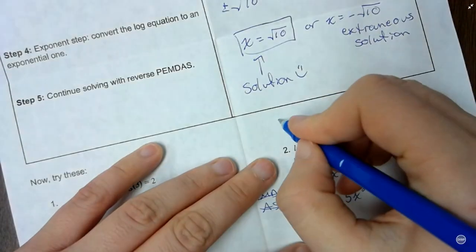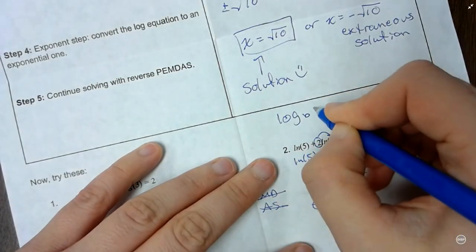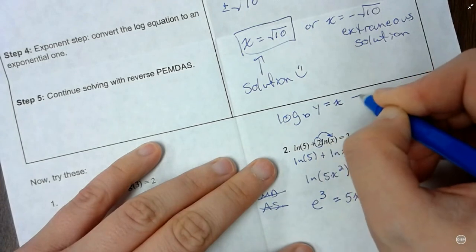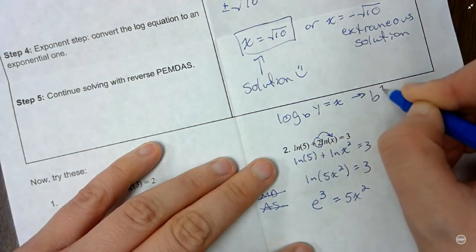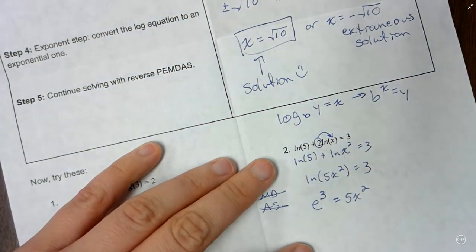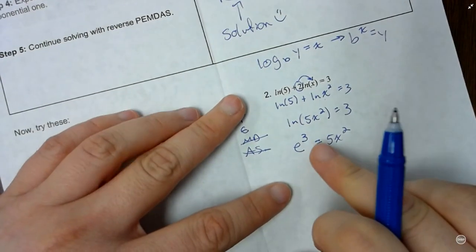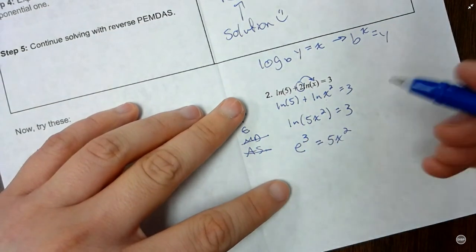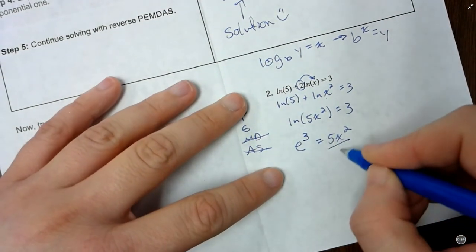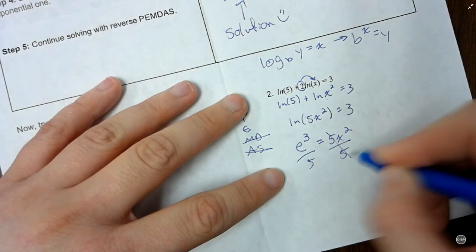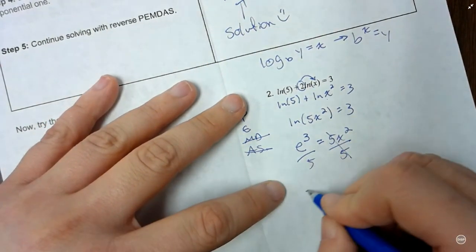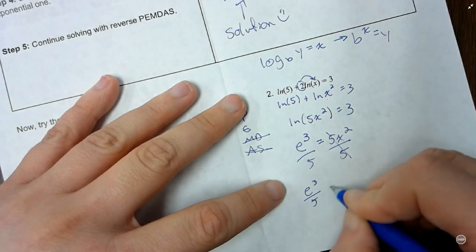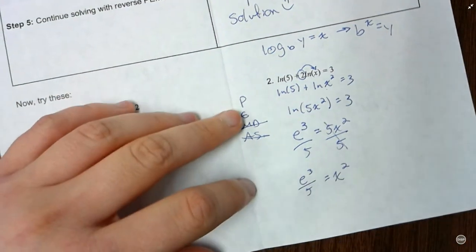And if you need to, you may want to write this up here. Log base b of y equals x turns into b to the power of x equals y. So if you need that there, go ahead and put it there for yourself. And then e to the third, remember, is just a number, so I can put that in my calculator later and divide by 5. So I have e to the third over 5 equals x squared.